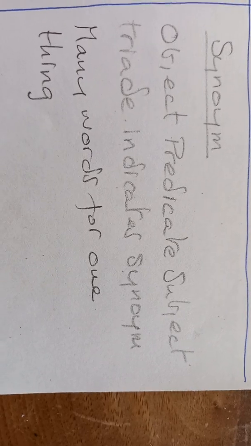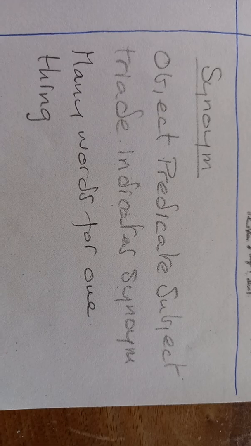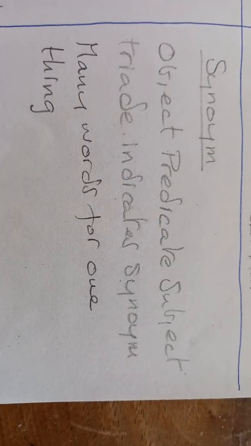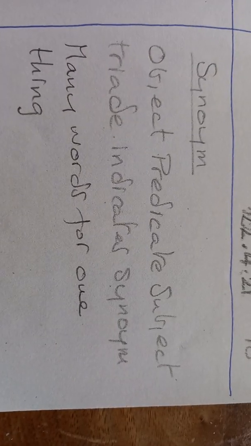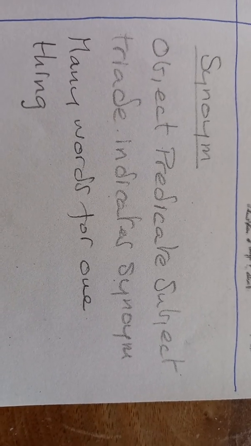Synonyms. This also is part of this object predicate subject structure and indicates that a certain word is a synonym for another word, and this should be indicated in the memory of the cognitive system.